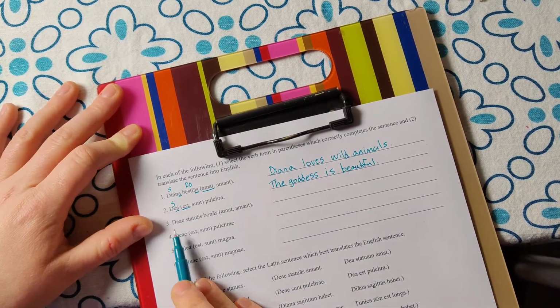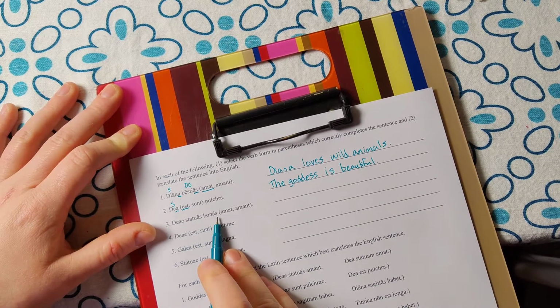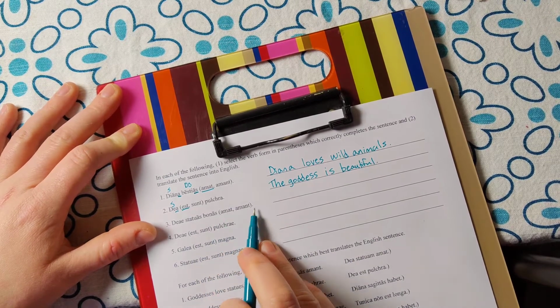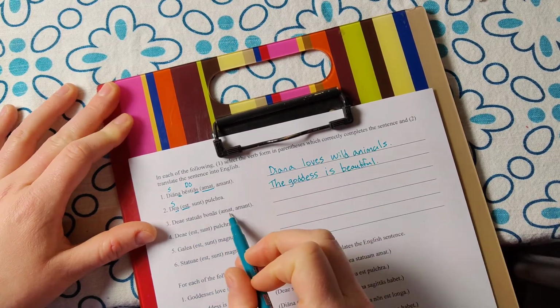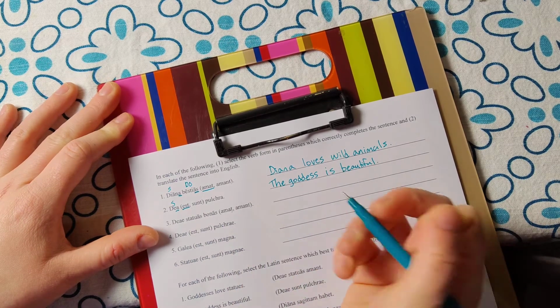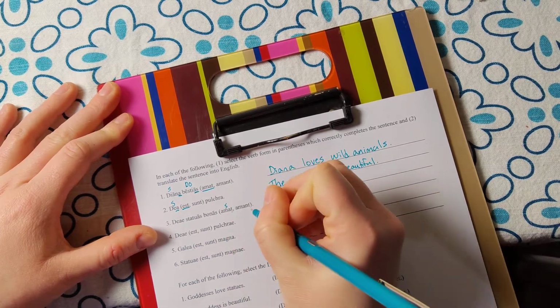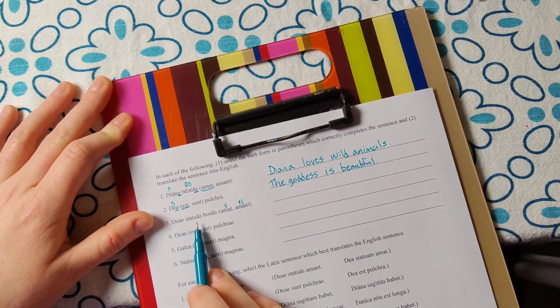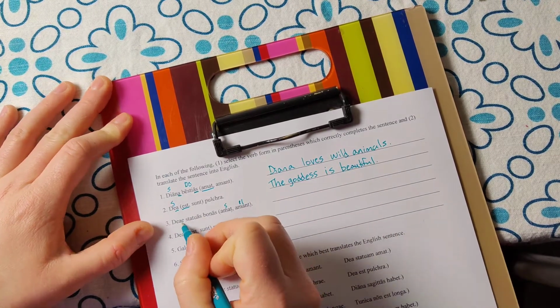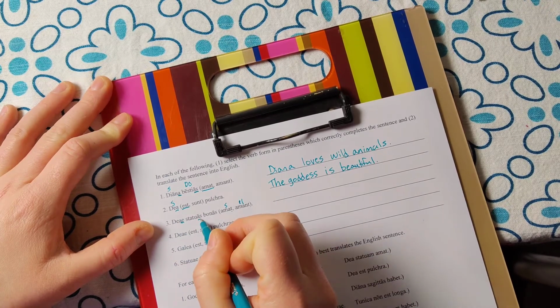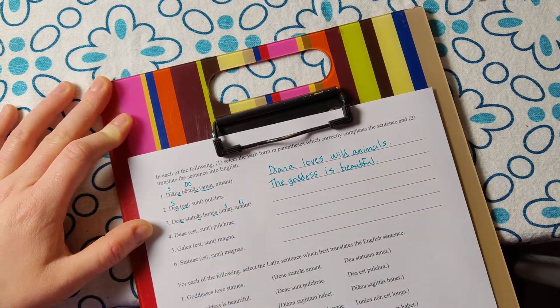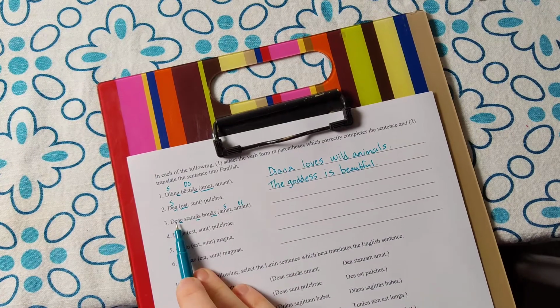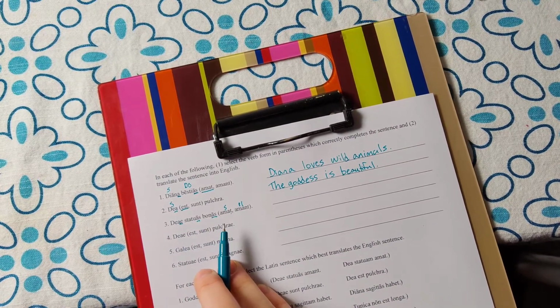Number 3, dei statuas bonas, and then either amat or amant. Which one is singular, which one's plural of the two? Amat is singular, amant is plural. Dei statuas bonas. Our endings on those words are dei statuas bonas. Is AE or AS our subject ending?